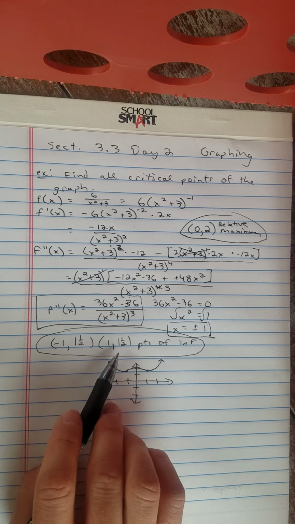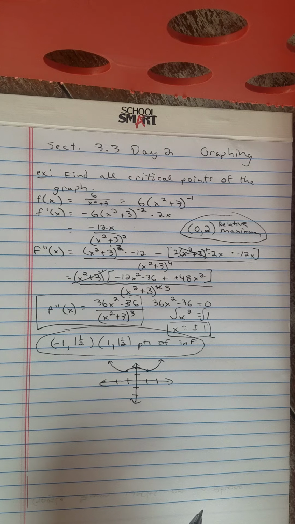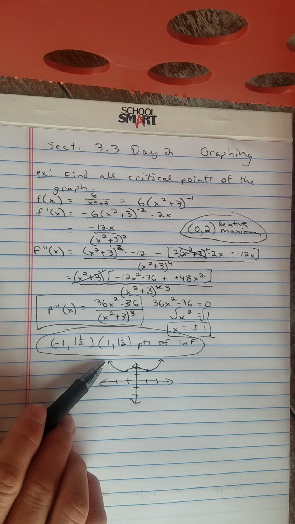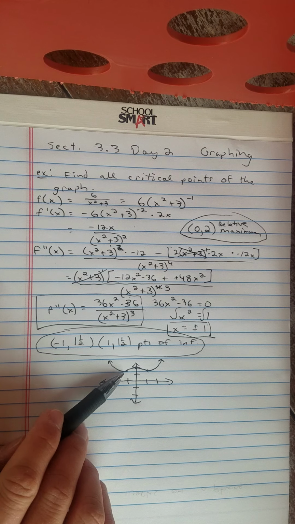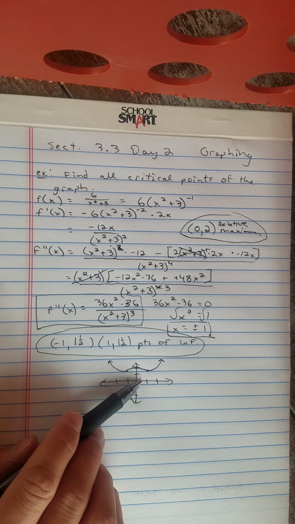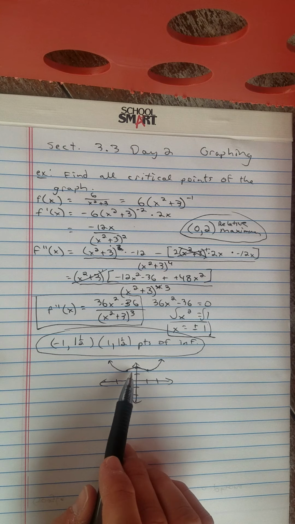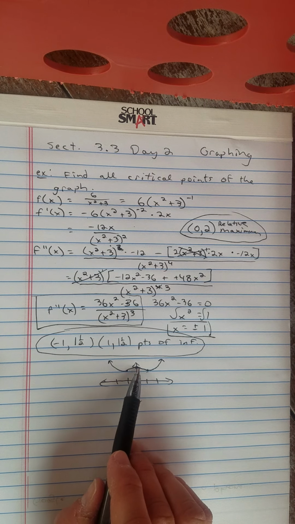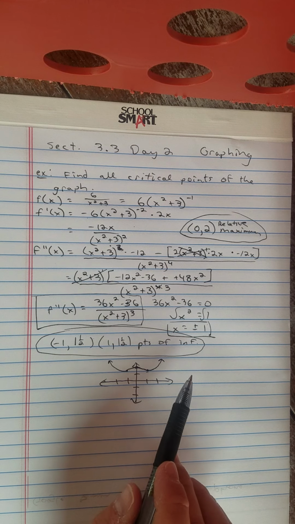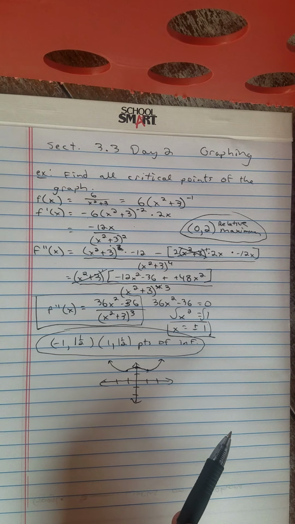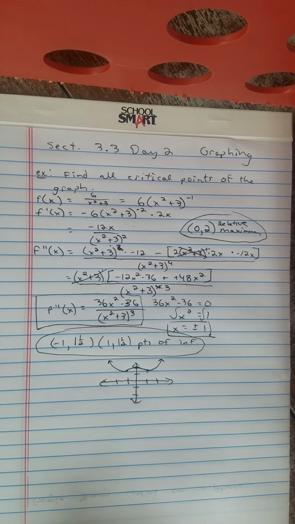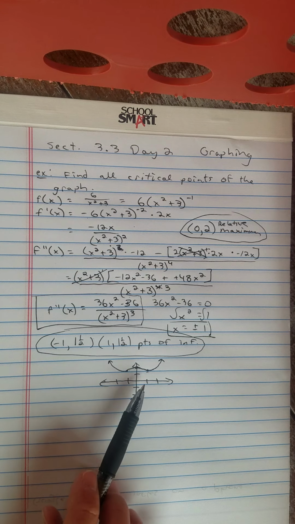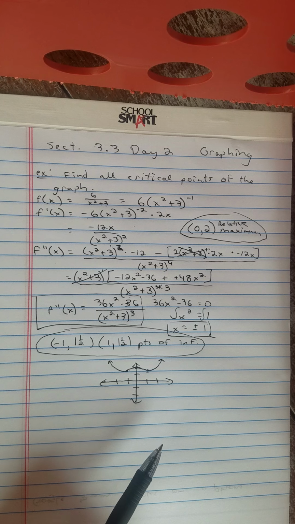So remember, these are points of inflection. They're points where the concavity changes. So it goes from being a smiley face to a frowny face pretty abruptly. And then same thing over here. It goes from being a frowny face to a smiley face. Okay, concave up versus concave down. And then the first derivative test, all we have to do is splice it together and see that that point was in between the points of inflection and above it, so it was a relative maximum.